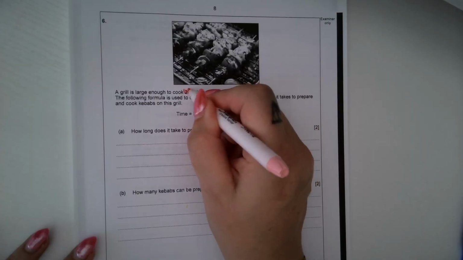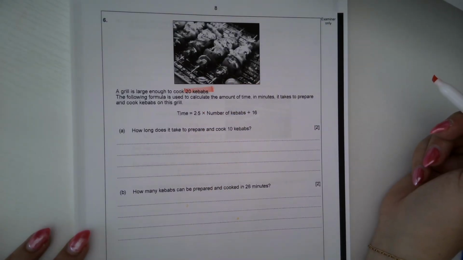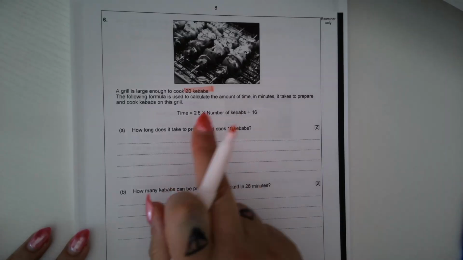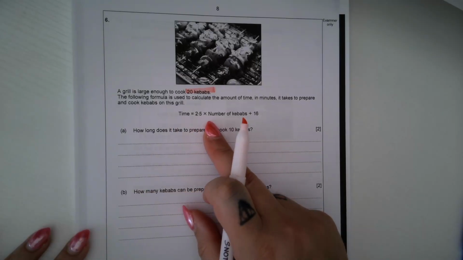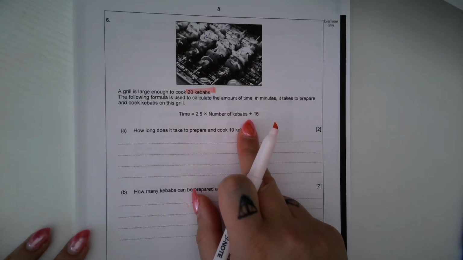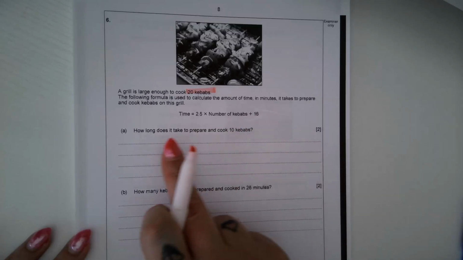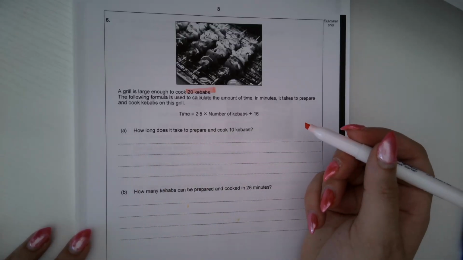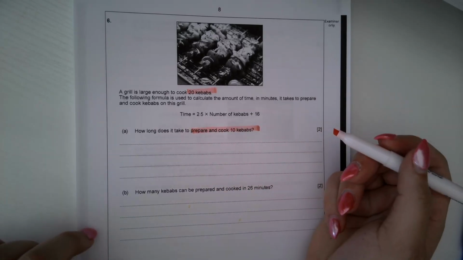Question 6. A grill is large enough to cook 20 kebabs. The following formula is used to calculate the amount of time in minutes it takes to prepare and cook kebabs on this grill. So we've got the time equals 2.5 multiplied by the number of kebabs and then add 16. Part A, how long does it take to prepare and cook 10 kebabs?